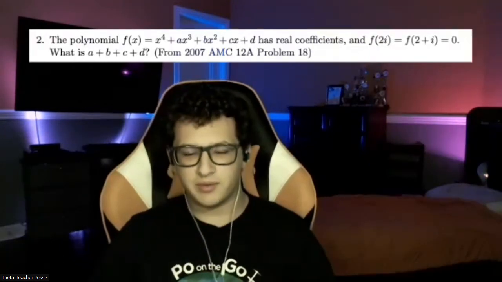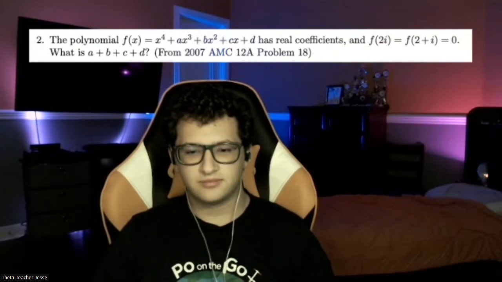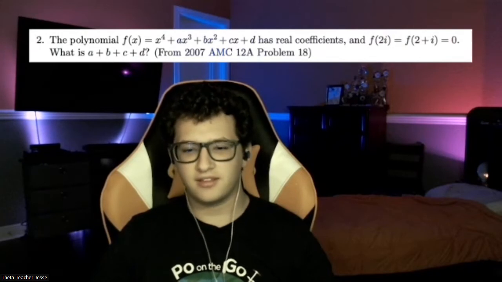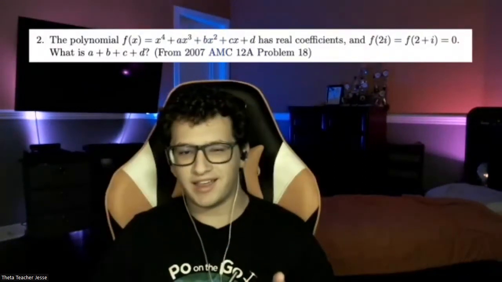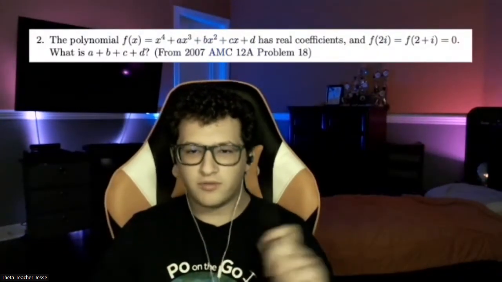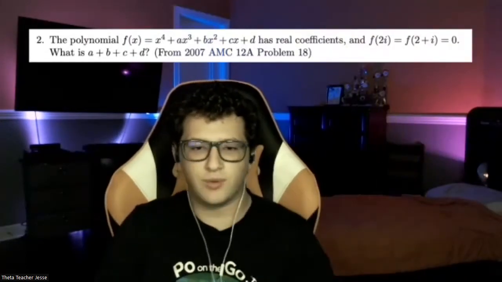All right, anyone know how we can start this? Any ideas at all? Rule of signs? Okay, that's a really good way of thinking. Plug in values and cancel, okay. I'm seeing a lot of people say plug in 2i, and that's a great idea, but if you look at the question, it says f of 2i.